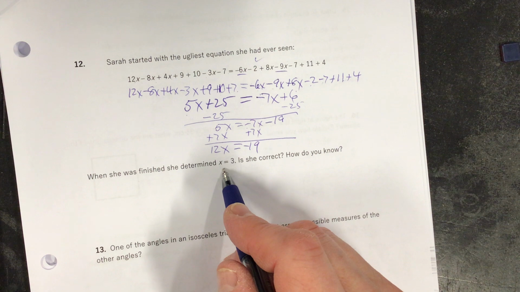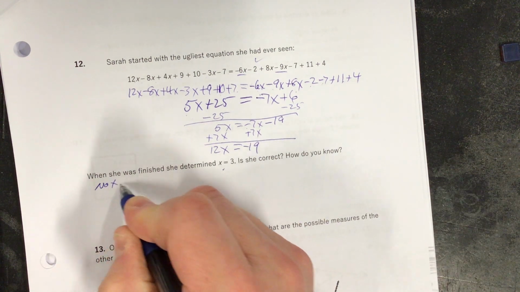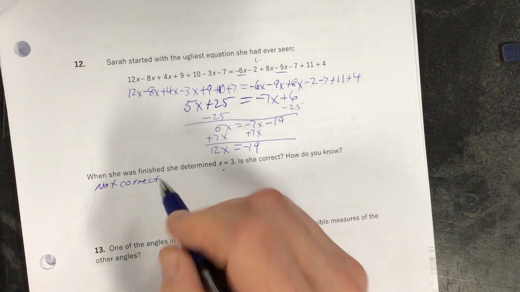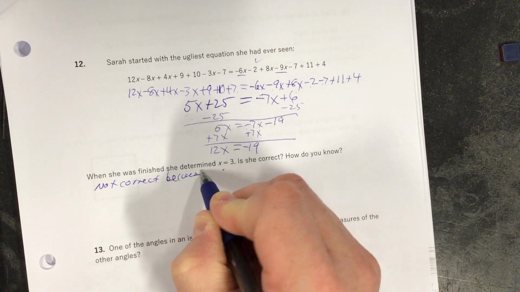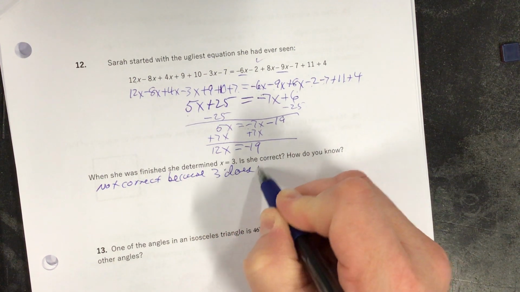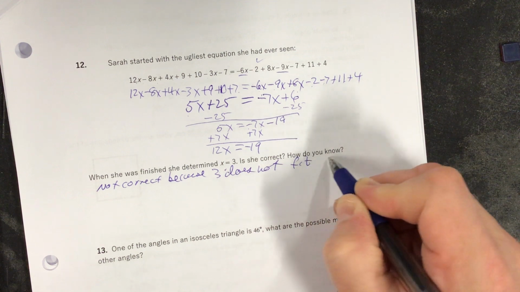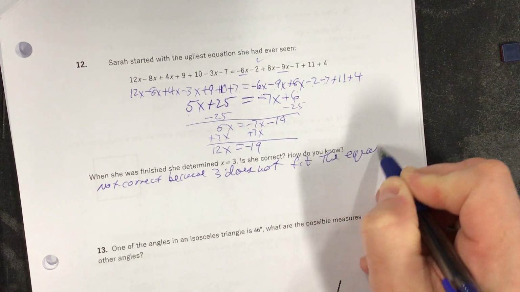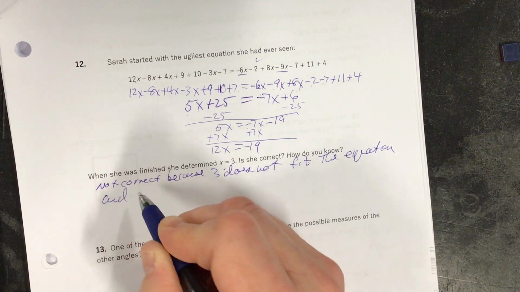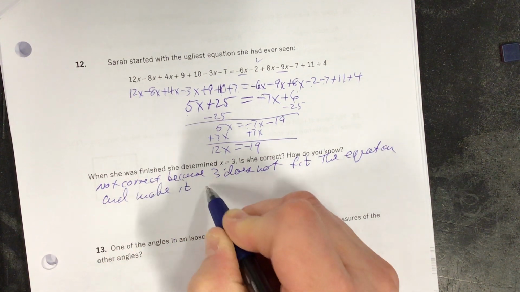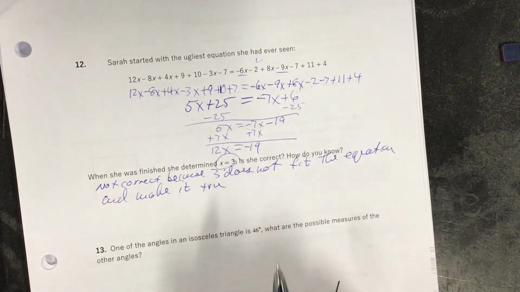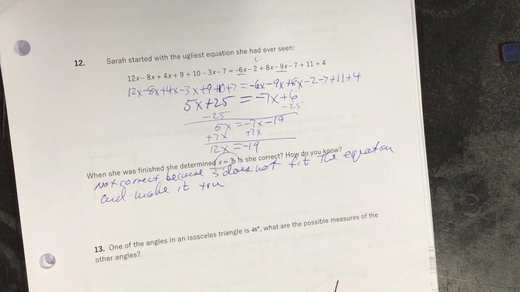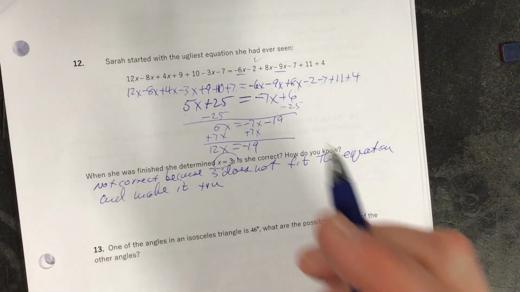Is 3 correct? I'm going to say not correct. How do you know? Because 3 does not fit the equation and make it true. Okay? We could also do this. I could take 3 and substitute it in every place there's an x, and you could just solve numerically. But there's no way that's going to be equal. No way whatsoever. Okay? There you go.